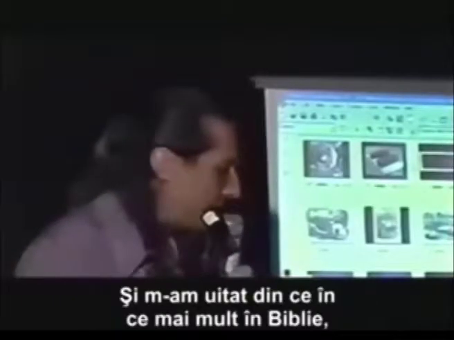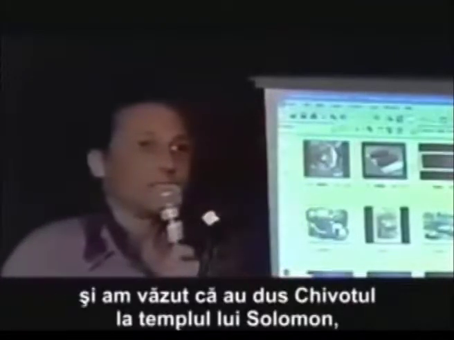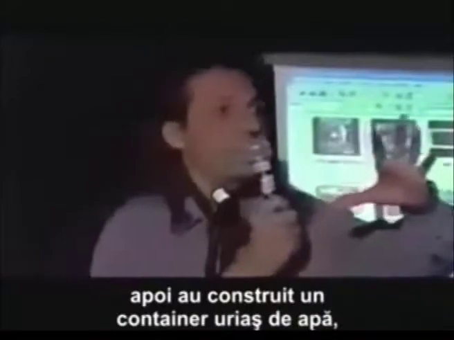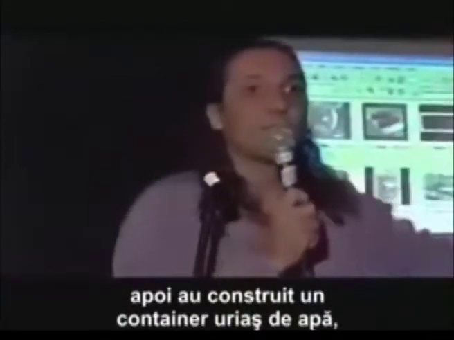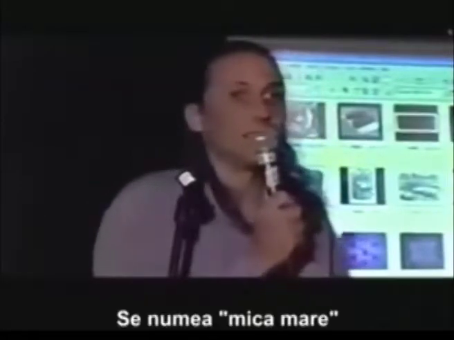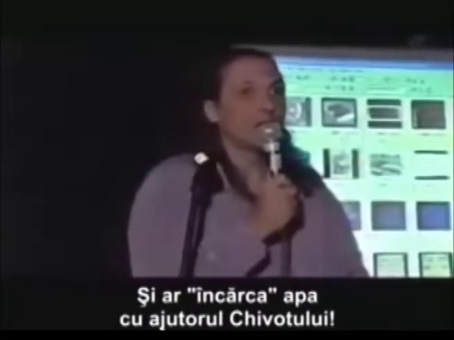And I looked in the Bible further and further, and I saw that they actually brought the ark to the Temple of Solomon, and then they built a huge water container in the back of the Holy of Holies. It was called the Little Sea because it was so big, and they would charge the water with the ark. You see? And so I was very excited.